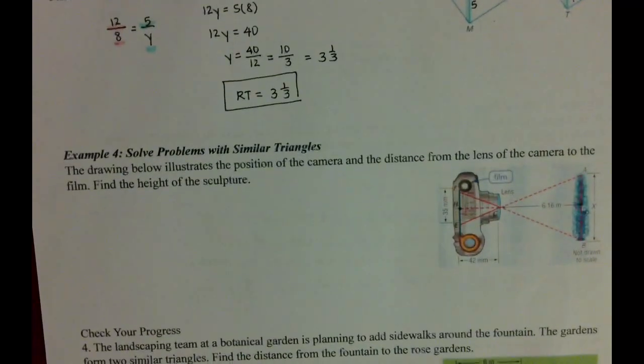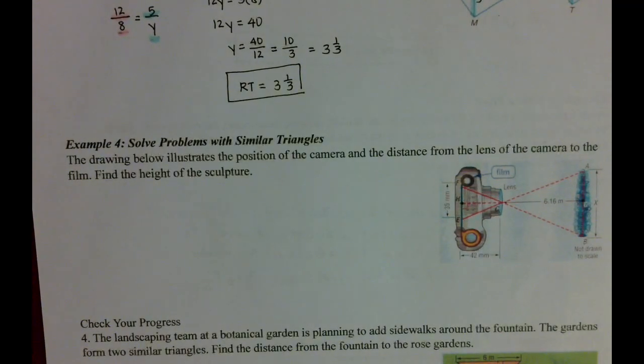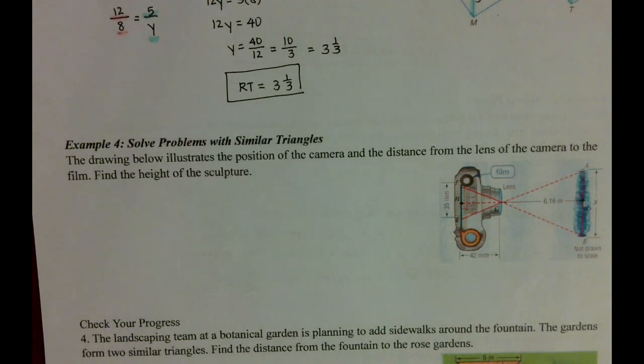Okay. So the drawing here illustrates the position of the camera and the distance from the lens of the camera to the film. And then we want to find the height of this sculpture. Right? So we're going to match corresponding parts.